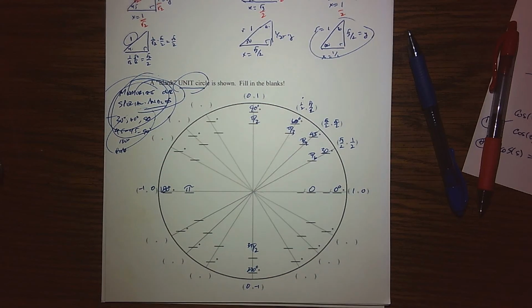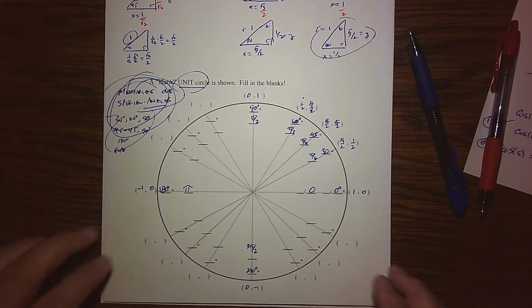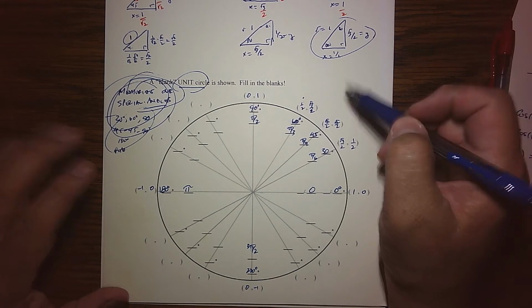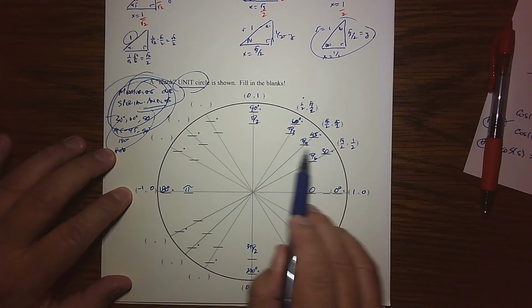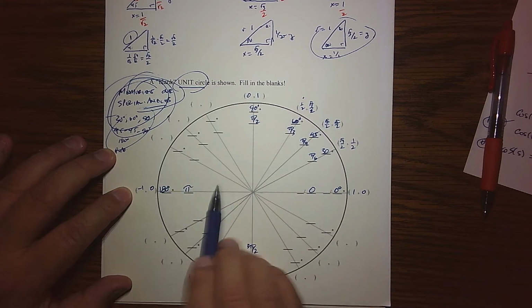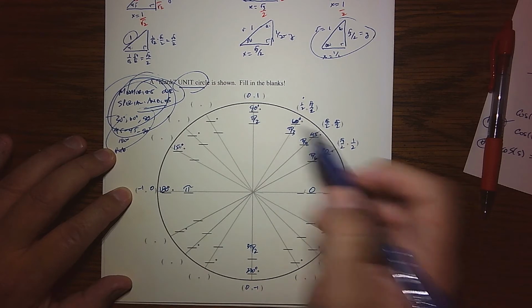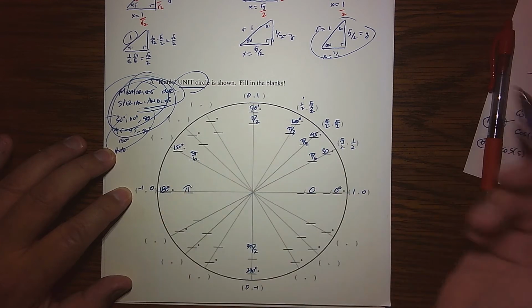So now that we've investigated the first quadrant, let's take a look at the second, the third, and the fourth. And again, what we have going on, first of all, is symmetries. So for a 30-degree angle, its symmetric partner, its reference angle of 30 degrees, would be 150 degrees over here, which we know to be 5 pi over 6 in radian mode.